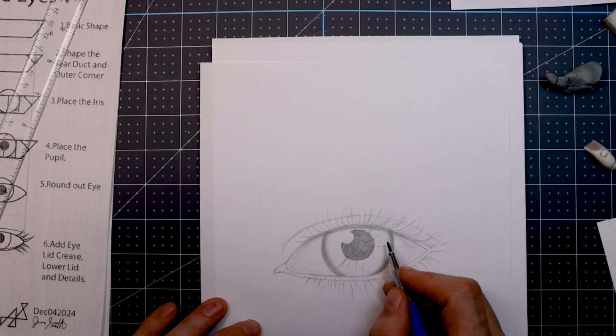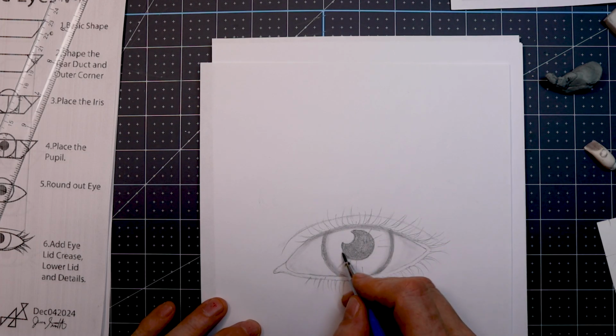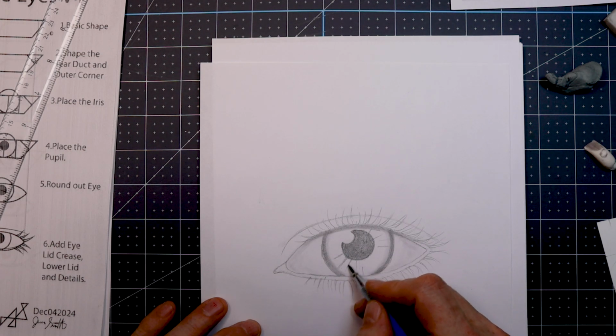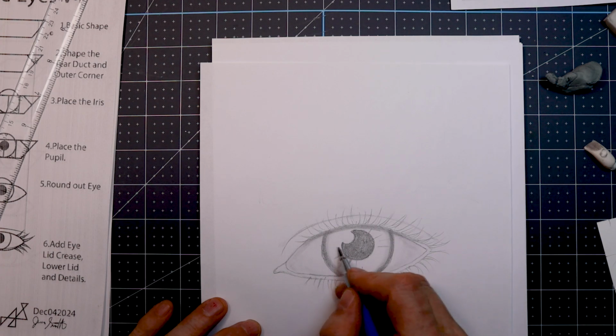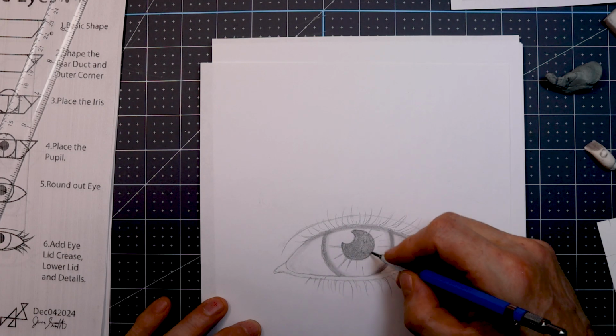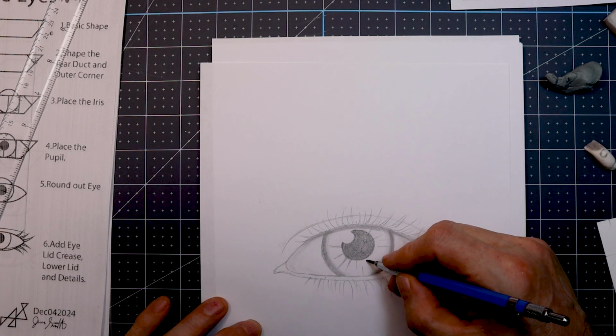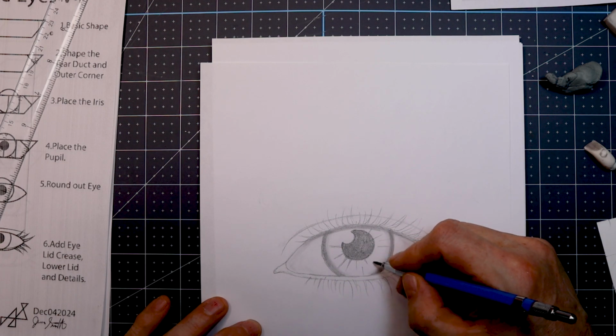When you add those lines in the iris, whatever they are, cones or rods or whatever, I've tried to find what the exact term is for them online, but I can't really find one term to describe what they are. But anyway, the lines in the iris, just make sure that you point them towards the center of the pupil, or they're going to look funny.